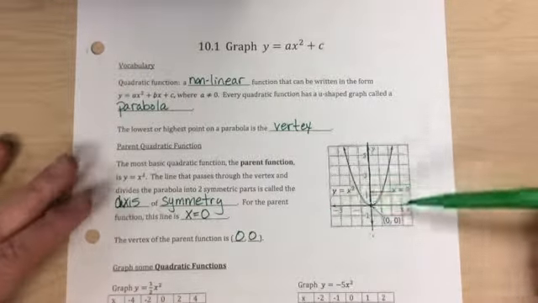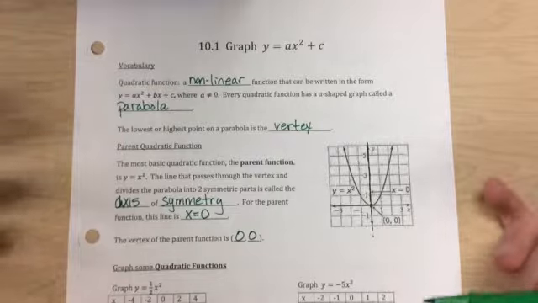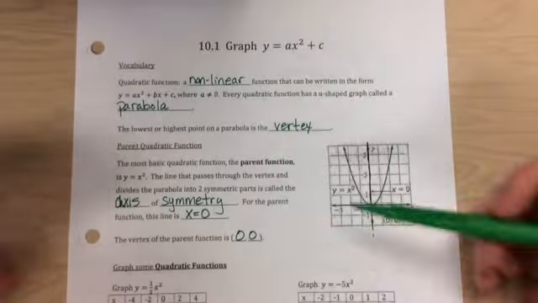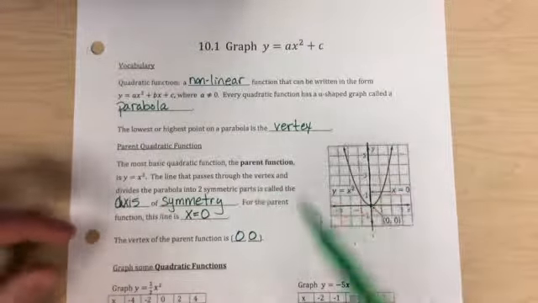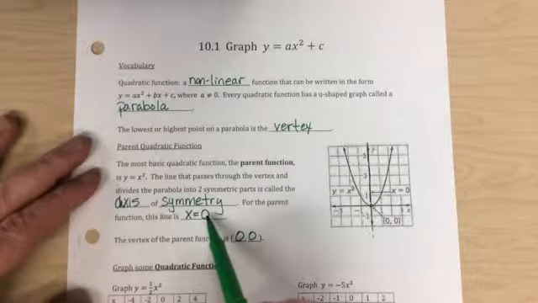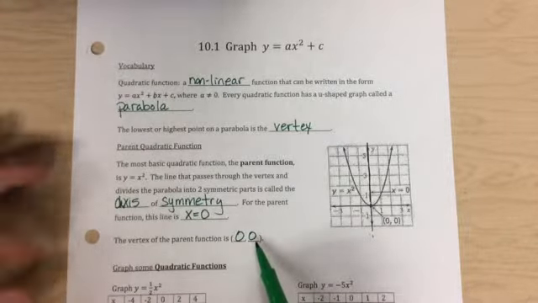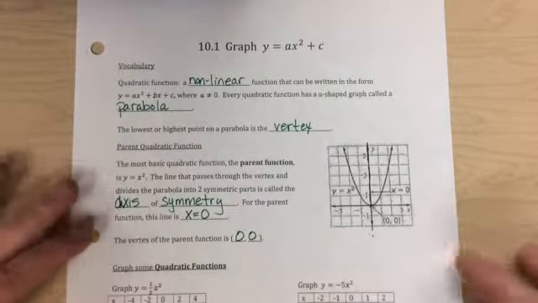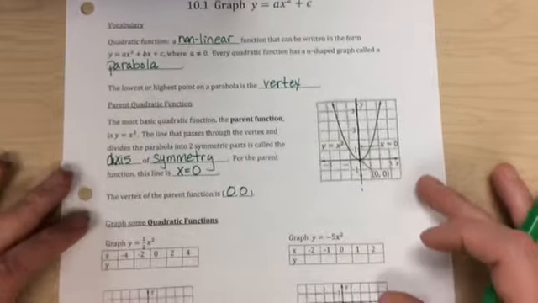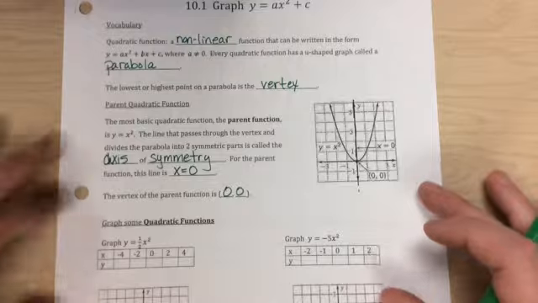It's important to remember this because you're going to start comparing other functions to the parent function, and the parent function is always going to have x equals 0 as the axis of symmetry and 0, 0 as its vertex. So let's graph some quadratic functions.